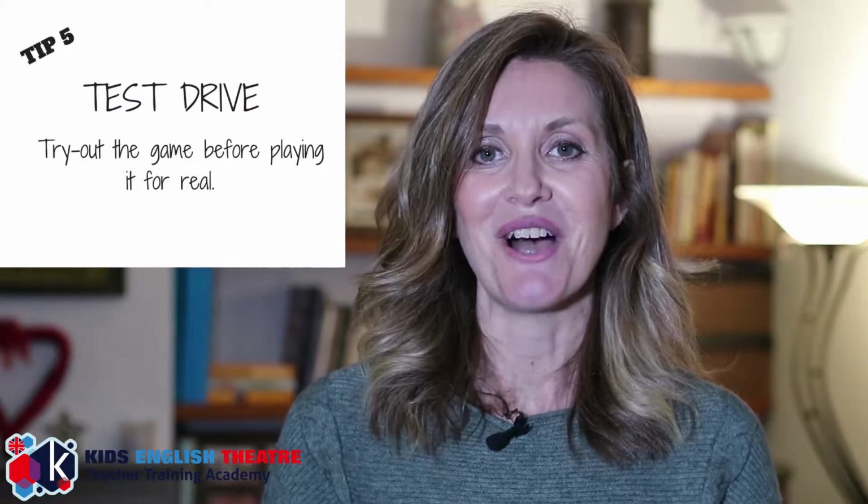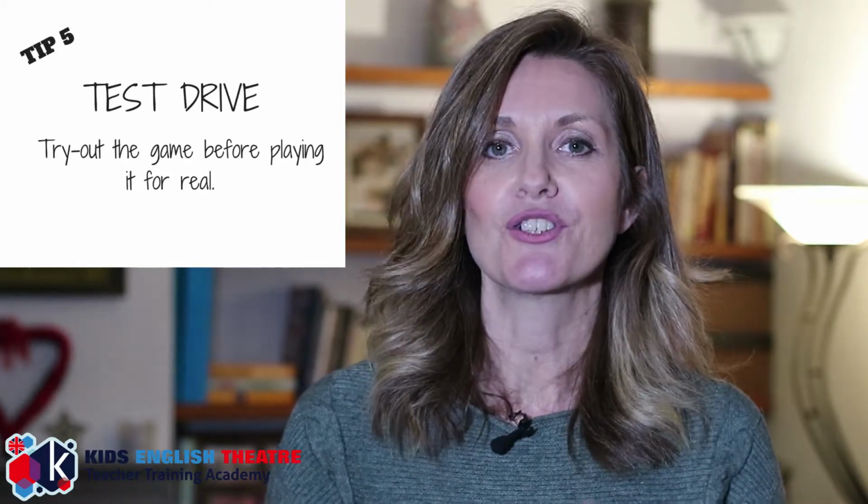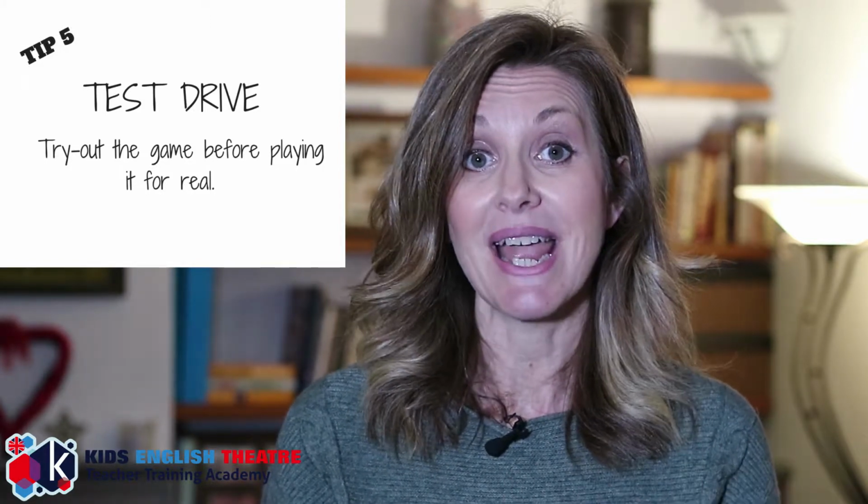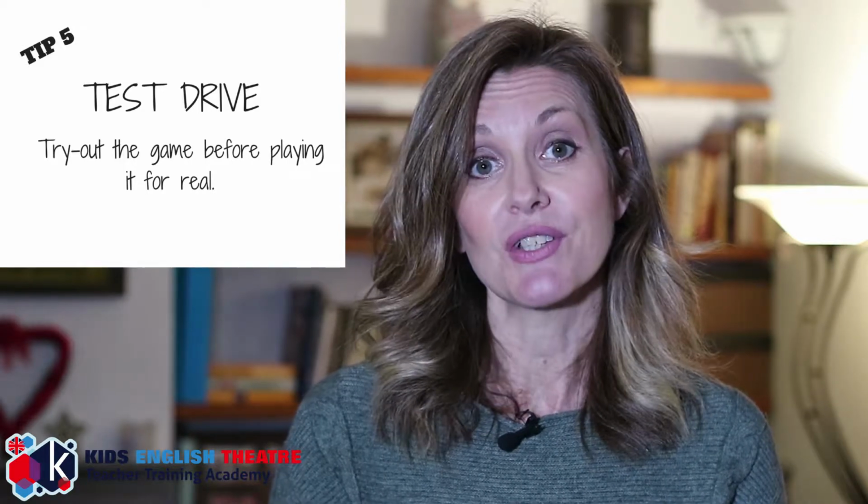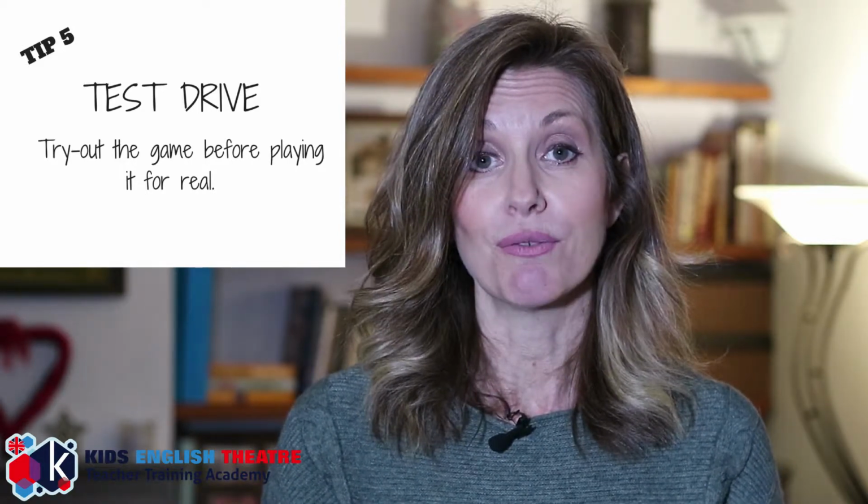5. Test drive. Give children a couple of times to try out the game before actually playing it for real. This gives you the chance to see if everyone has understood the rules.